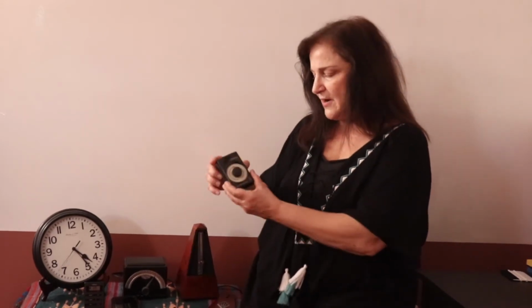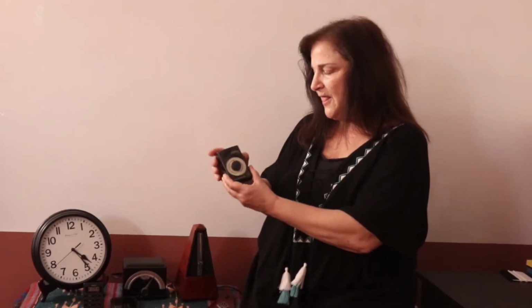This is also electronic. It's battery operated. It has both light and sound. Oftentimes this is used by a conductor if they want to get a sense of how fast or slow it is. They can look at the red light flashing at the speed of that and determine how fast or slow to take a piece.